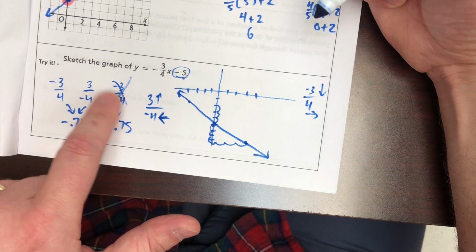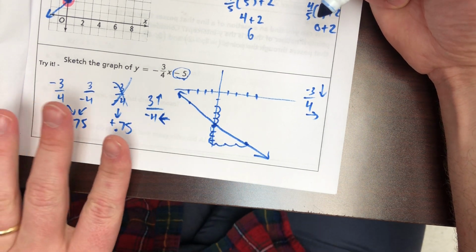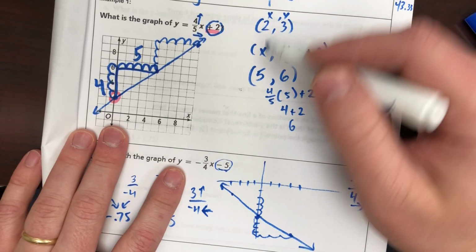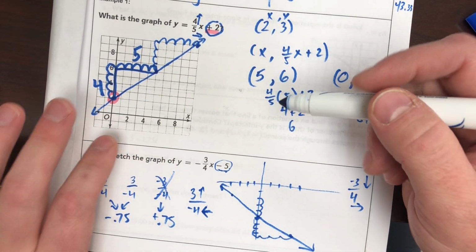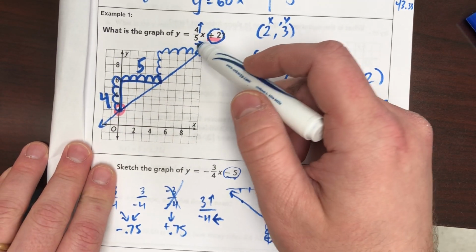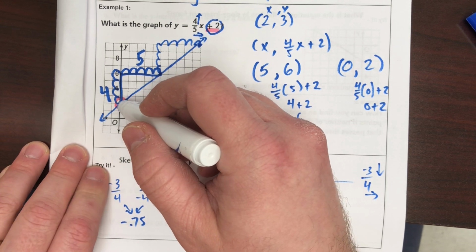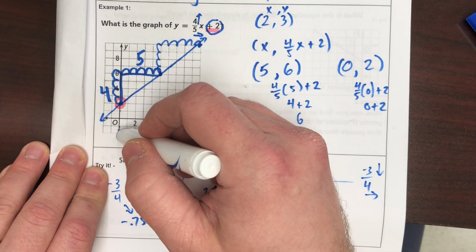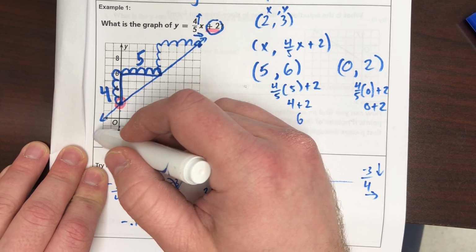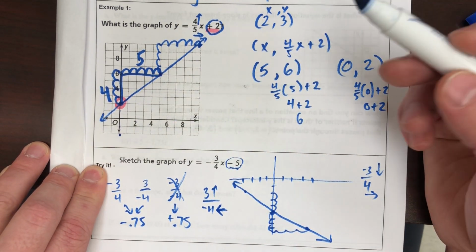Now, if I did double negative, that would not. Turns out double negative, a negative divided by a negative is a positive. So for our previous one, if I had gone -4, so if I had gone down 4, 1, 2, 3, 4, and left 5, like -5, 1, 2, 3, 4, 5, that would wind up on the same line then.